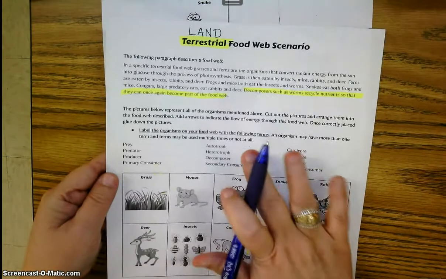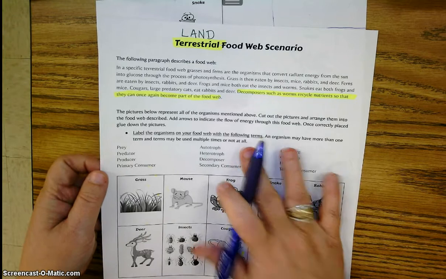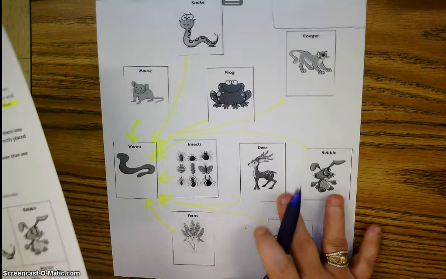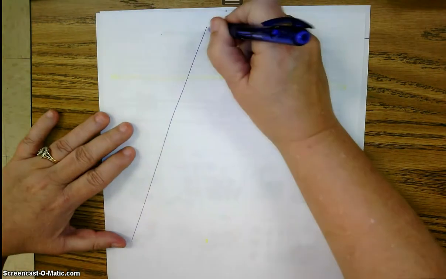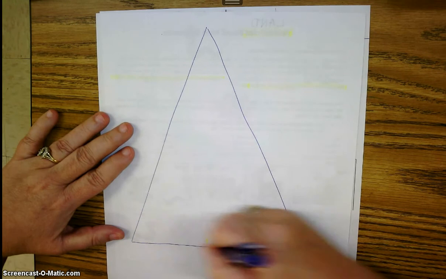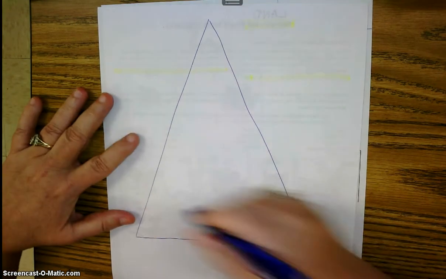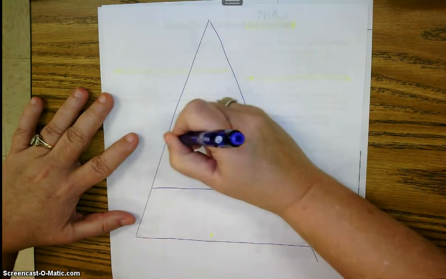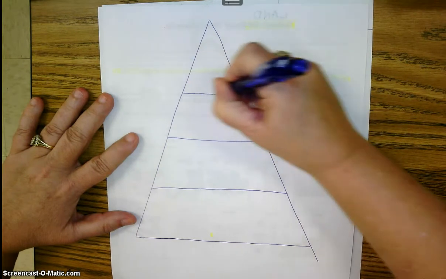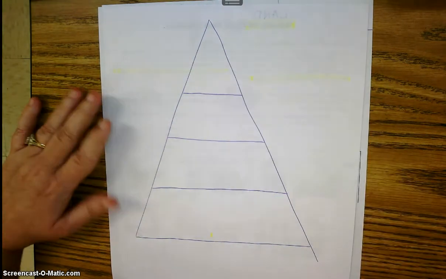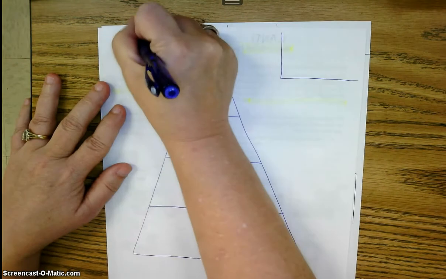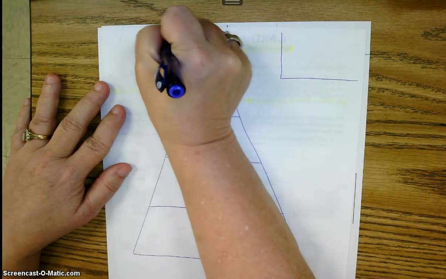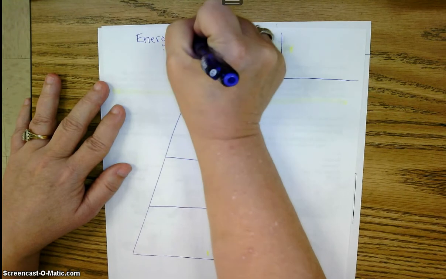Now, on the back of this page, or if you're working from home on a separate page, or even the back of this one, we're going to flip that over, and we're going to draw a large triangle so that we can create an energy pyramid. It's going to need 3 lines drawn across it, so that will give it 1, 2, 3, 4 levels. Your heading will go in the top right corner. This is an energy pyramid.